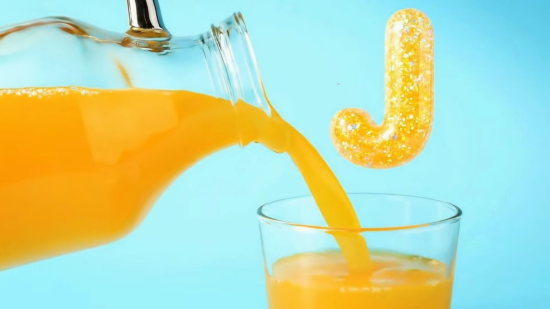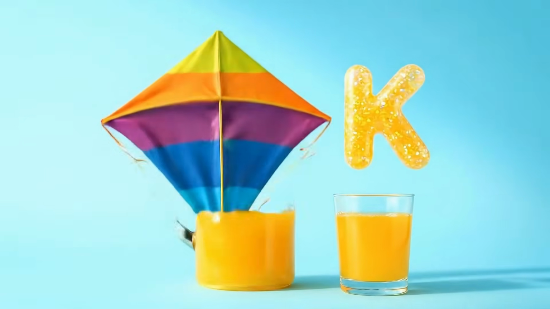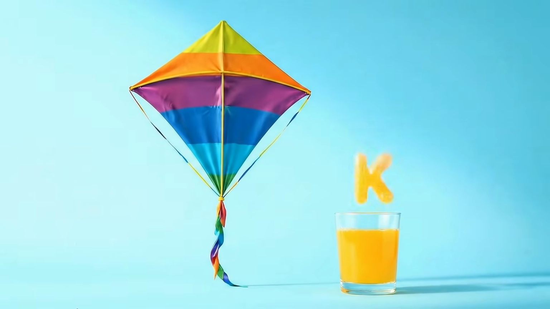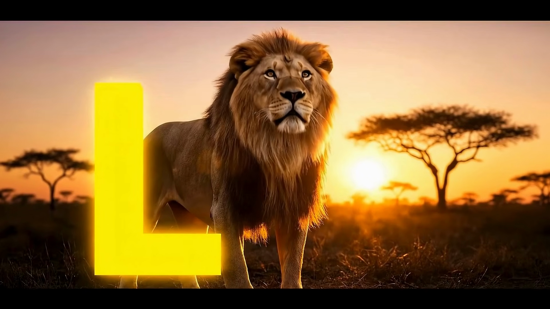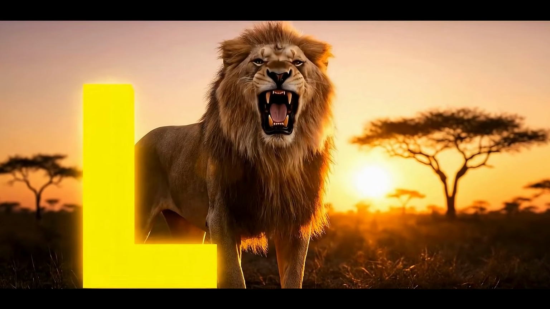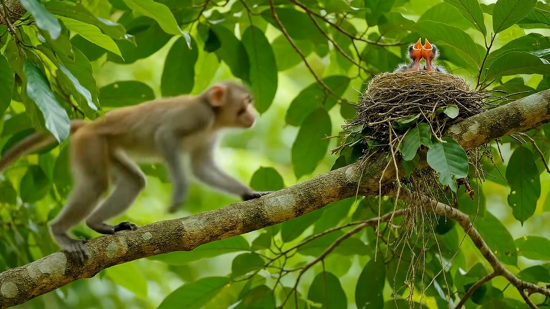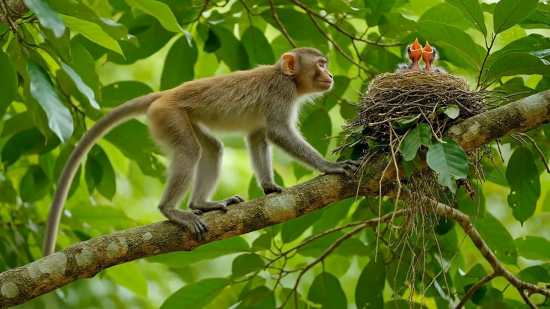J for jug, full of juice. K for kite, fly up loose. L for lion, king so proud, roaring loudly, strong and loud. M for monkey, jumps with glee.